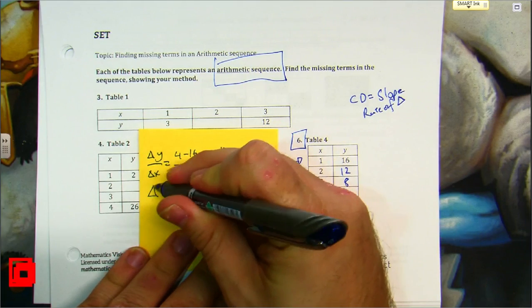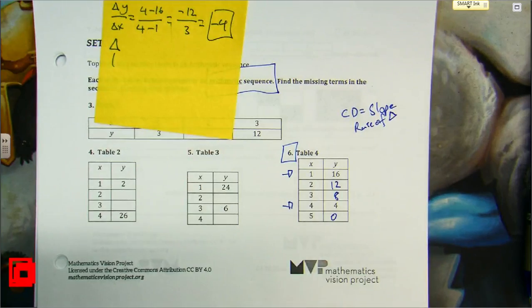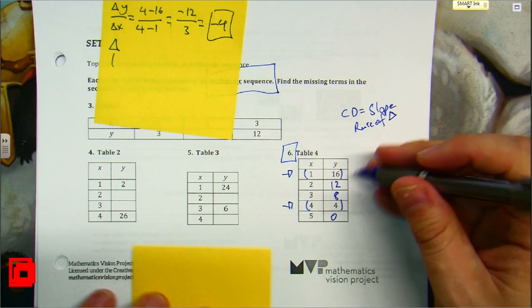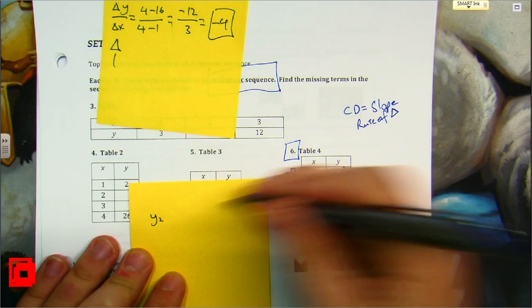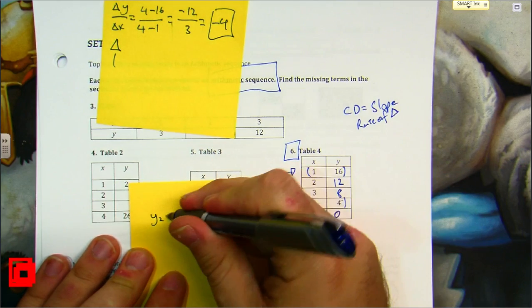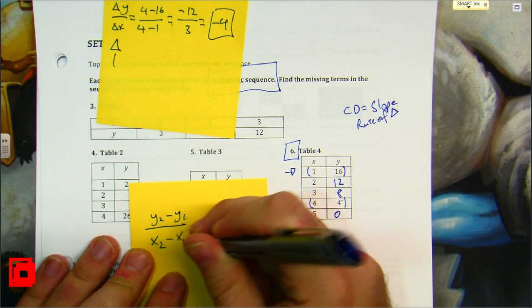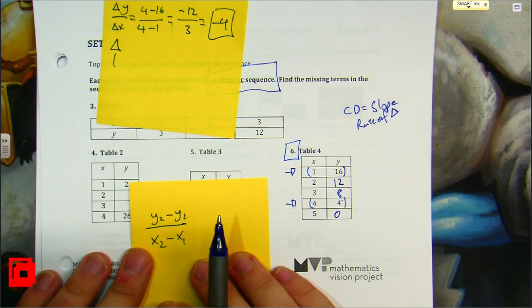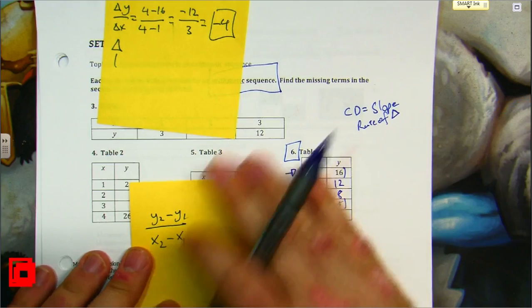So this here is the key formula. And actually, to generalize it in a way that makes a little bit more sense, we view these as points, right? These are 2 points, and so this is x and y. So I know that y2, the y of my second point, minus y1, the y of my first point, all over x2 minus x1. So no matter what points I pick, I can use this formula to figure out what my slope or rate of change is, my common difference, and use that to fill it in.